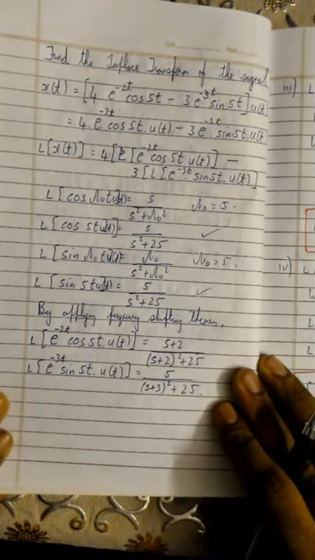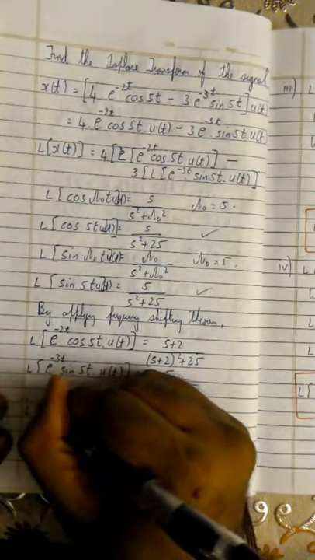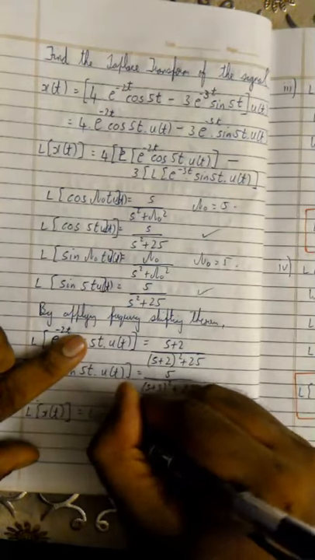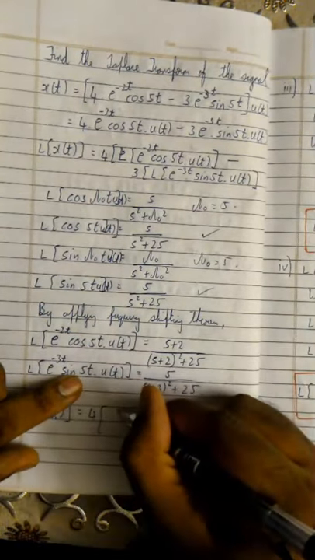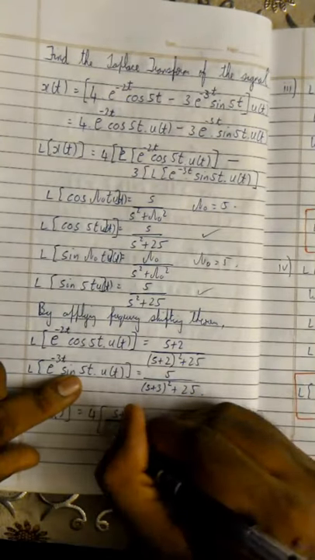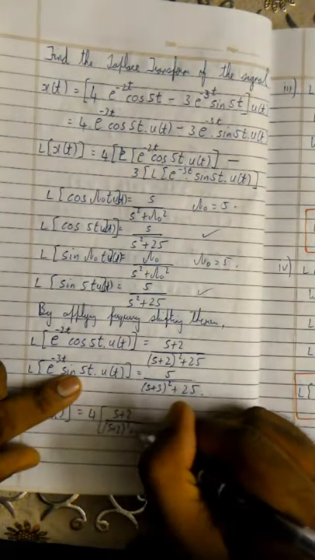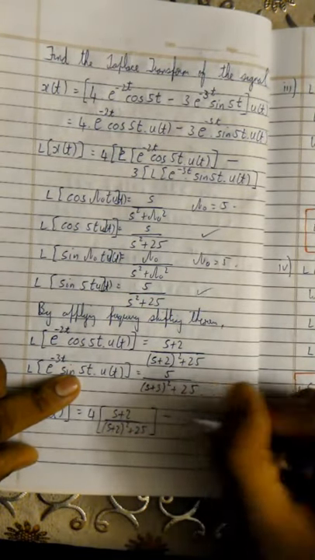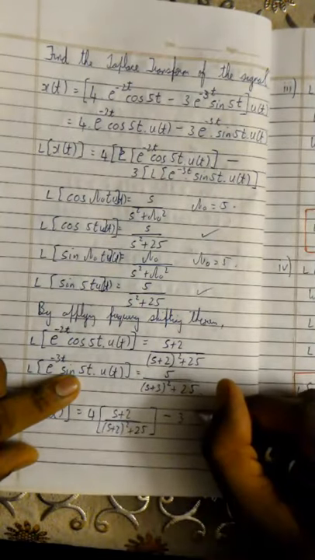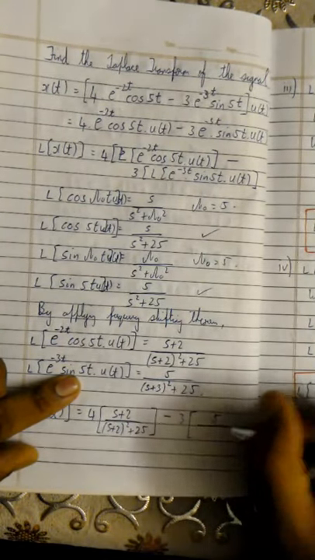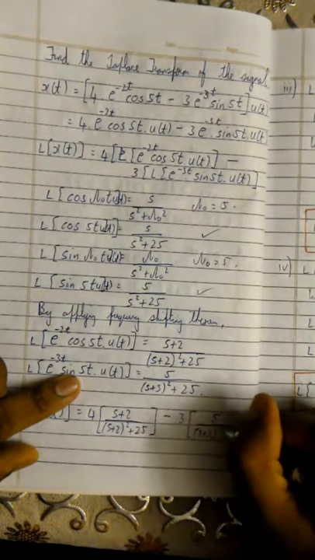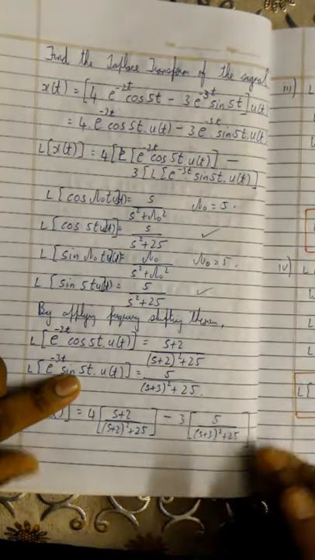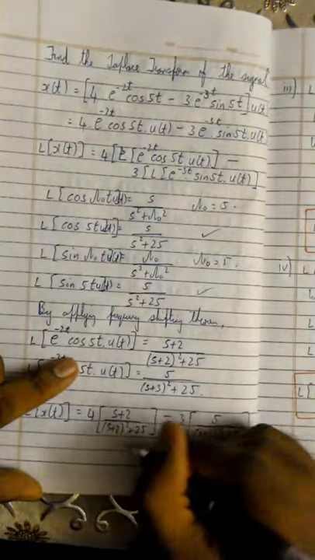Therefore the Laplace transform of x of t is equal to 4 into the Laplace transform of the first term, that is s plus 2 by s plus 2 the whole square plus 25, minus 3 into the Laplace transform of the second term, that is 3 into 5 by s plus 3 the whole square plus 25. This is your final answer.